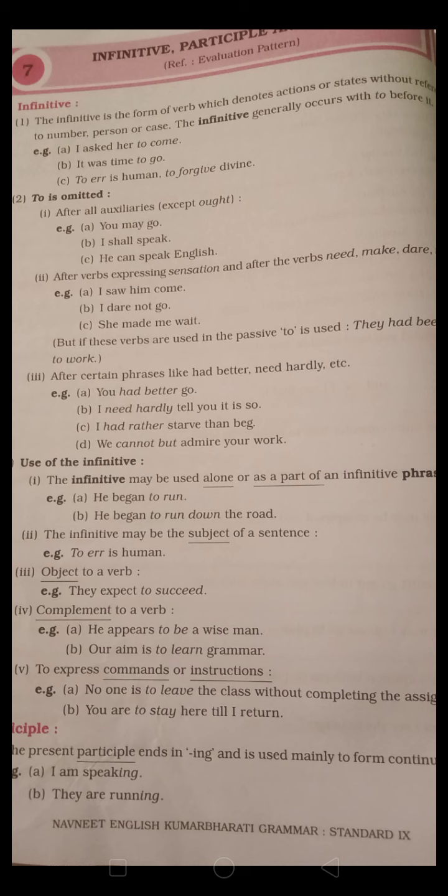I need hardly tell. Tell is here the infinitive, and to is omitted because the phrase need hardly is there. I had rather starve than beg. Had rather is a phrase and starve is the infinitive, with to omitted before it.